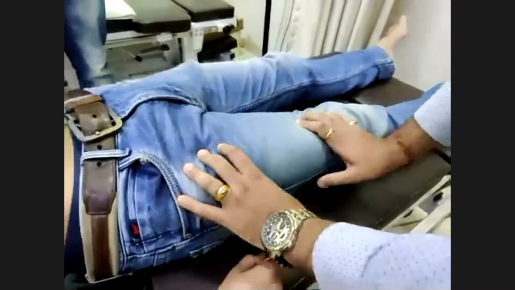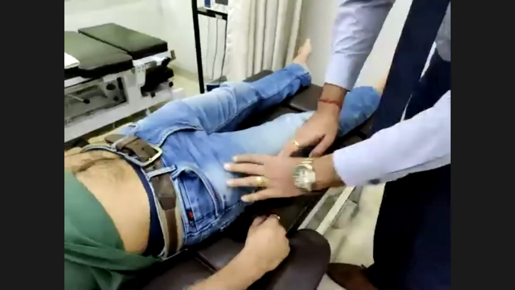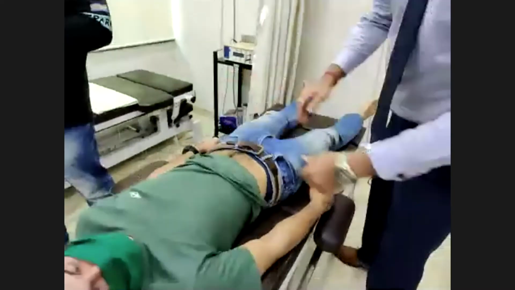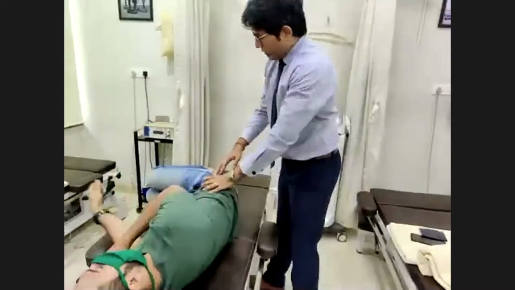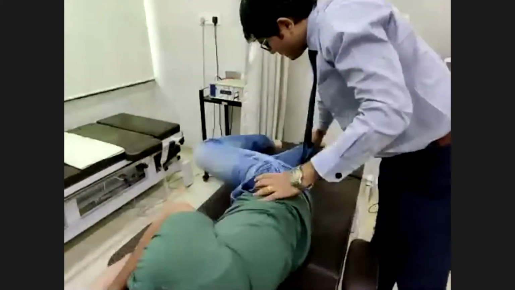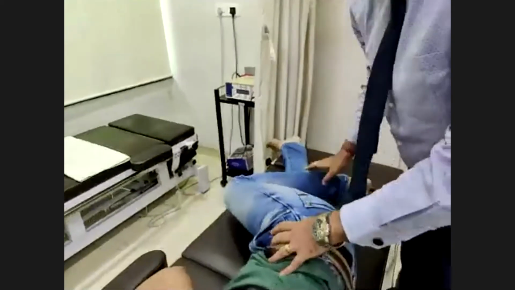Okay. So after working this three, I'm asking my patient to turn to one side. To cover, down straight, leg bend. Thank you.